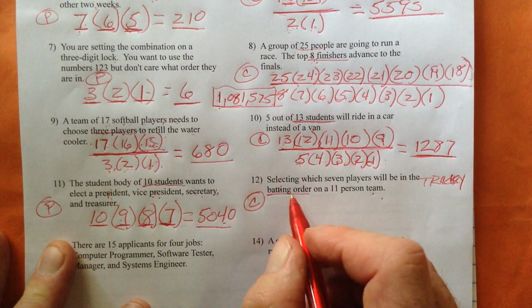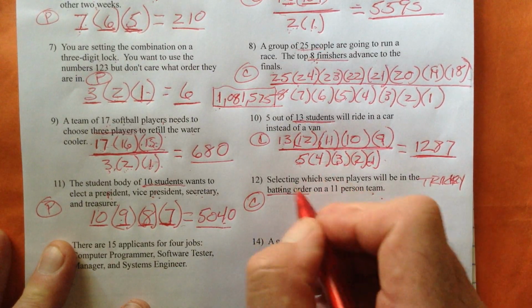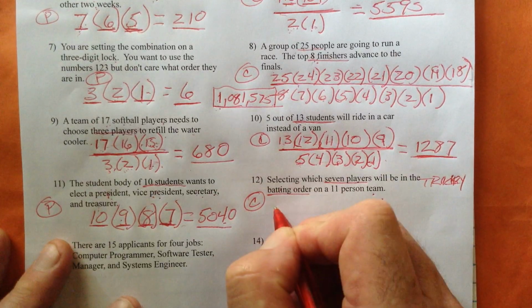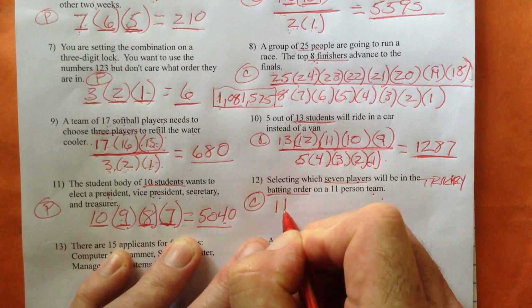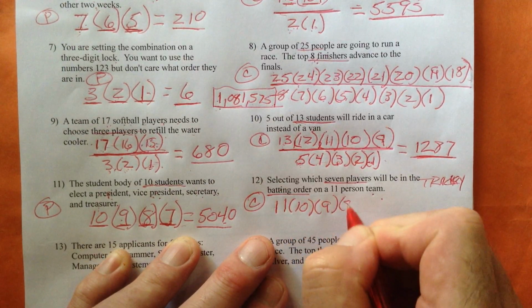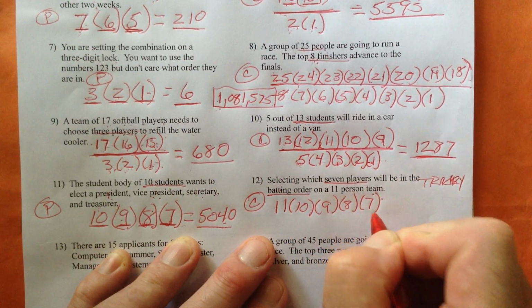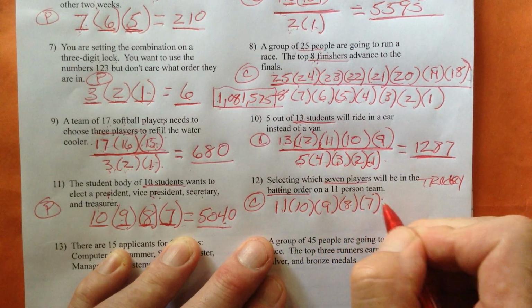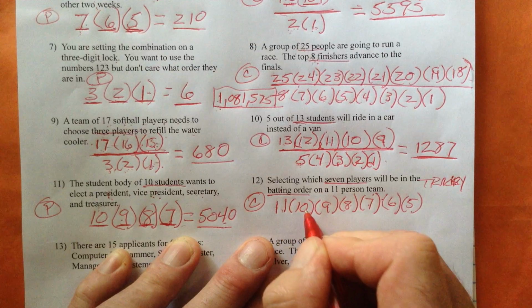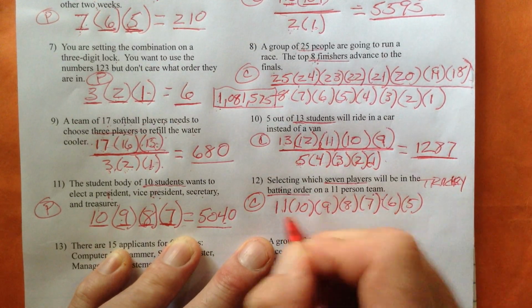So here again, we want to figure out first the permutation. We select 7 kids out of the set of 11. So 11 times 10 times 9 times 8 times 7 times 6 times 5, that's 1, 2, 3, 4, 5, 6, 7.